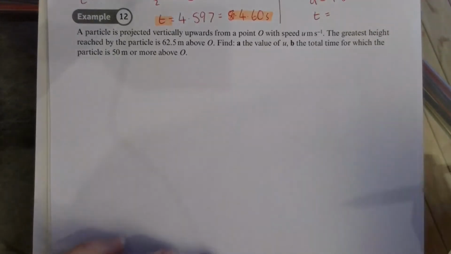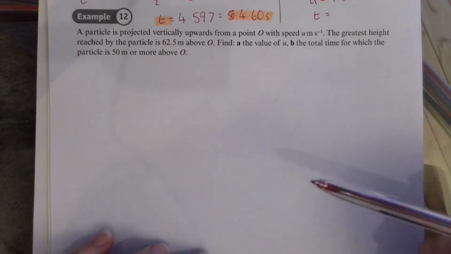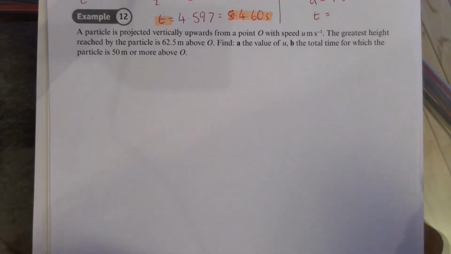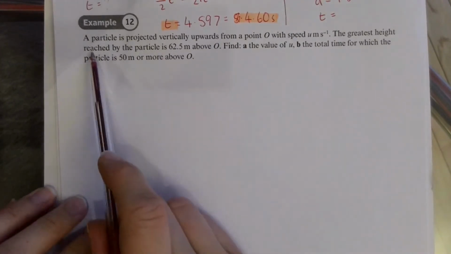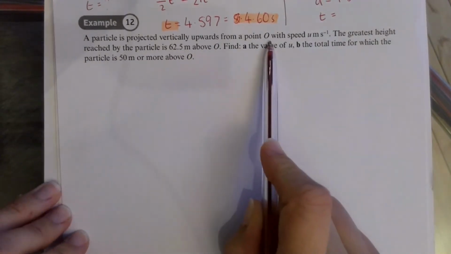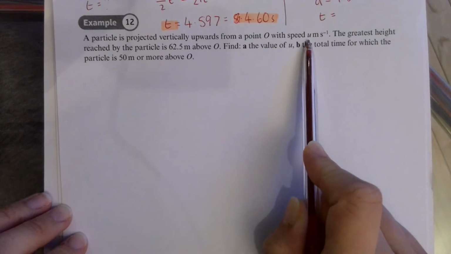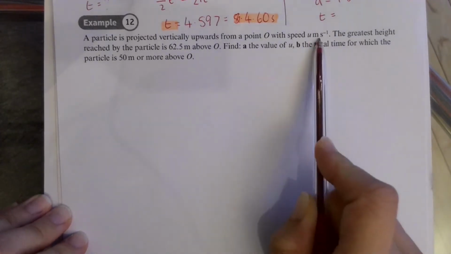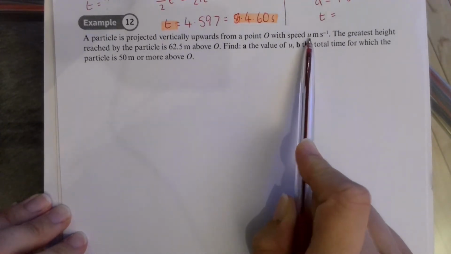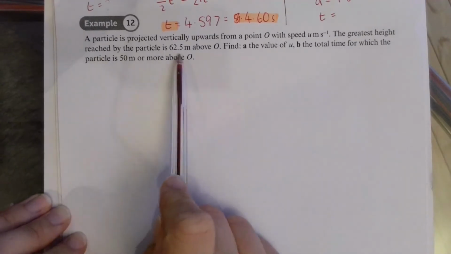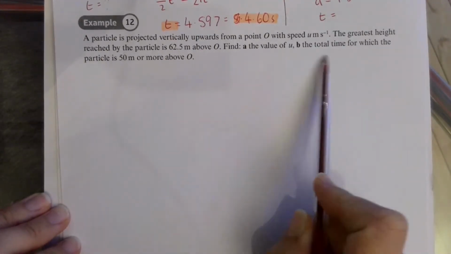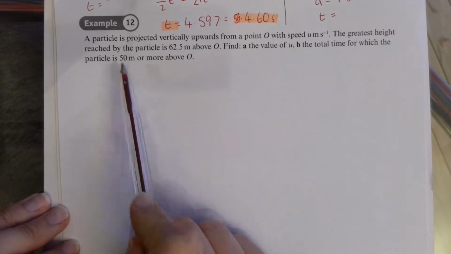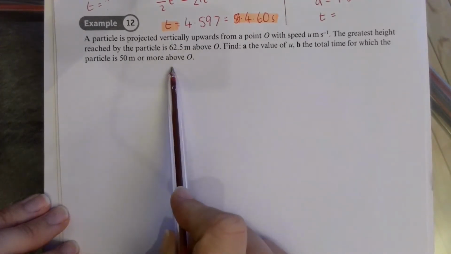This is the second video, following on from the first video where we started to solve some acceleration problems involving gravity. I'm now on to example 12, where a particle is projected vertically upwards from a point O with speed u meters per second. They haven't told us the speed, they've just given it the value u. The greatest height reached by the particle is 62.5 meters above O. Find the value of u and the total time for when the particle is 50 meters or more above O.